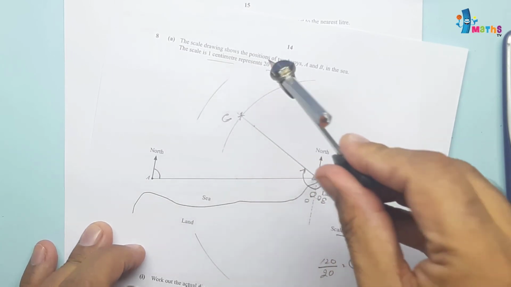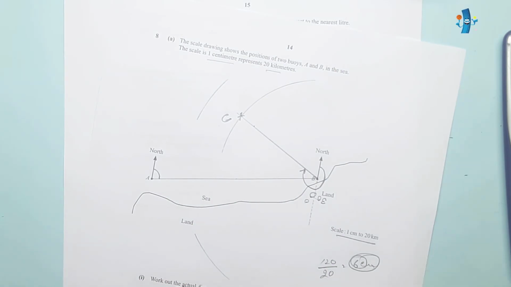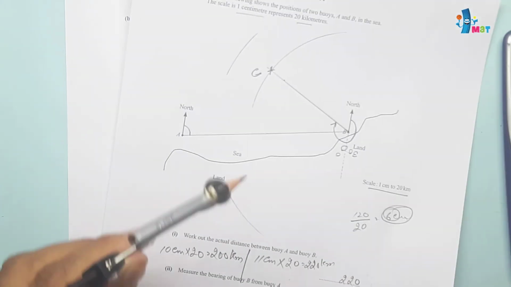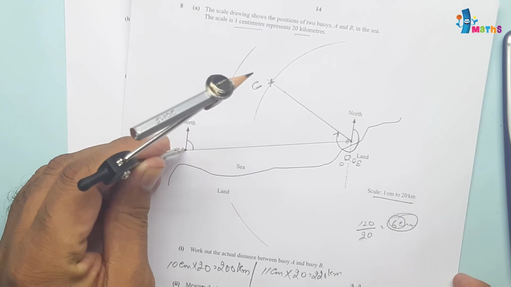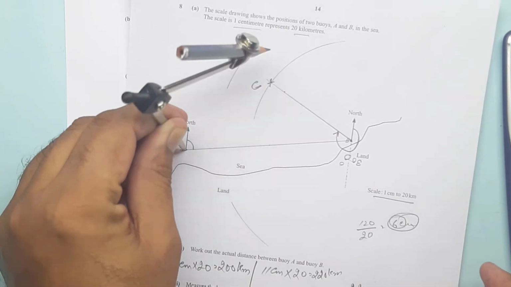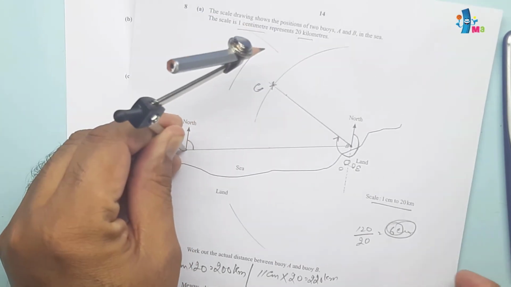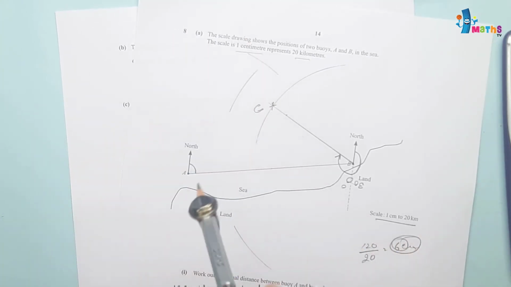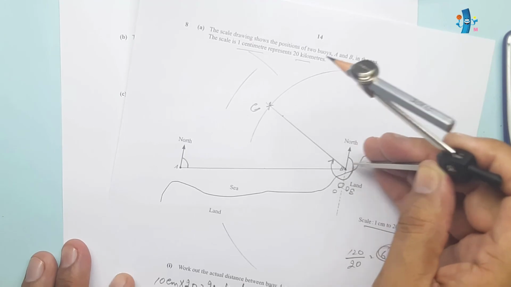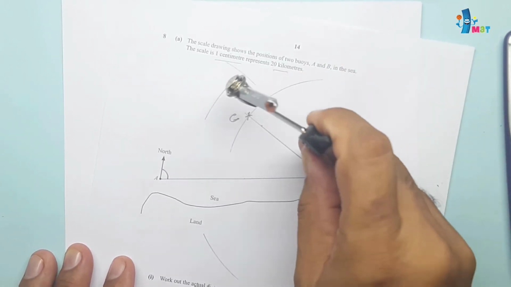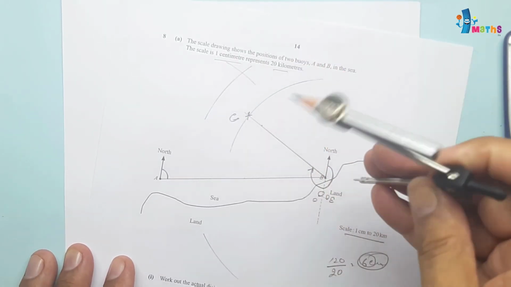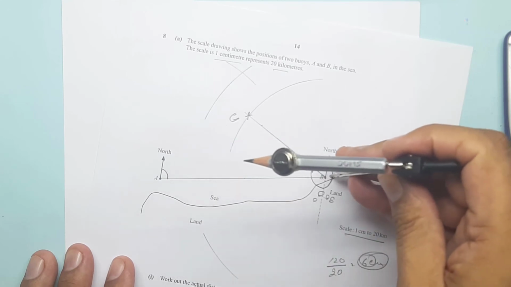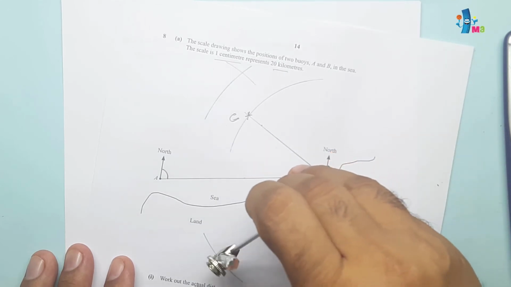After making these arcs, we can move a little here. Okay, this arc is a little out, so we can revise this as well, and this one we can also extend a little.